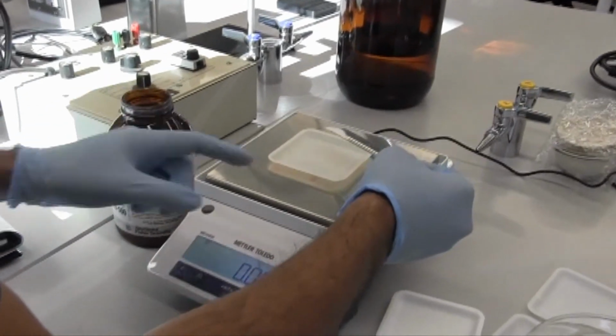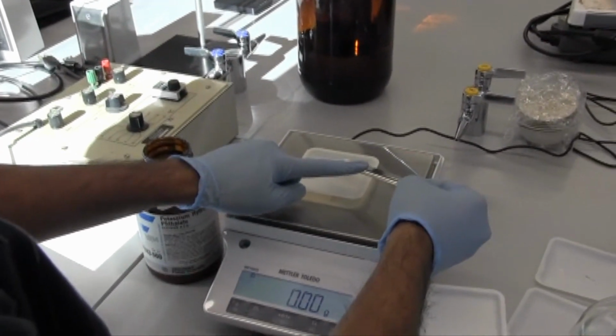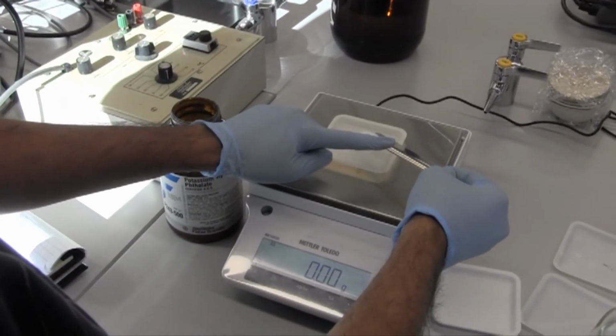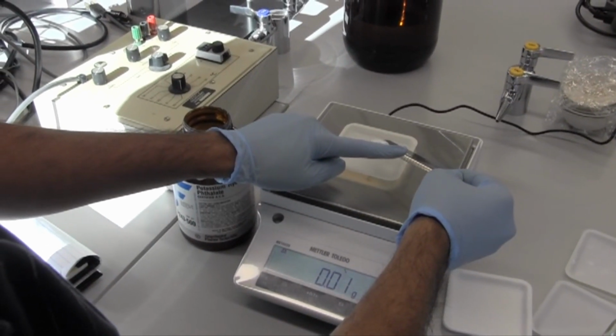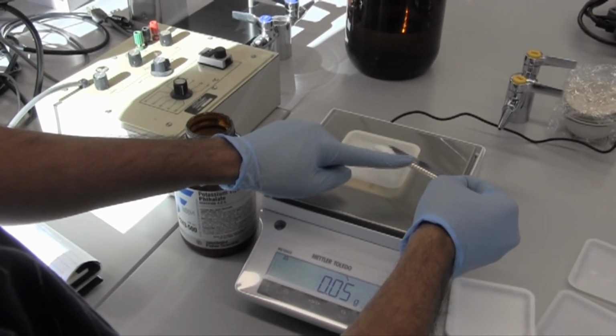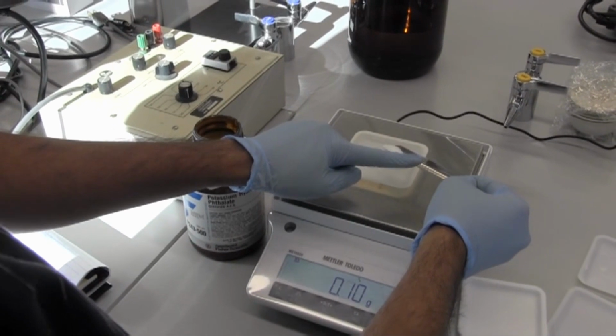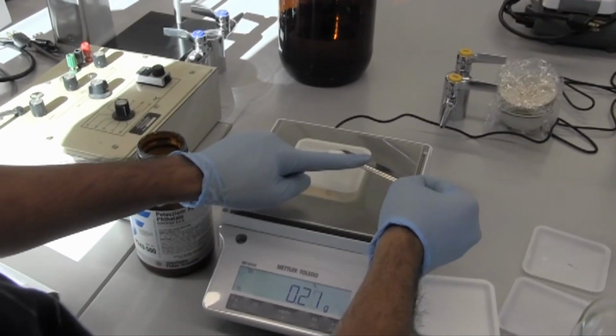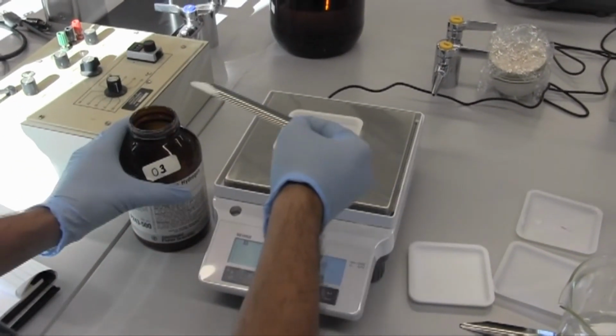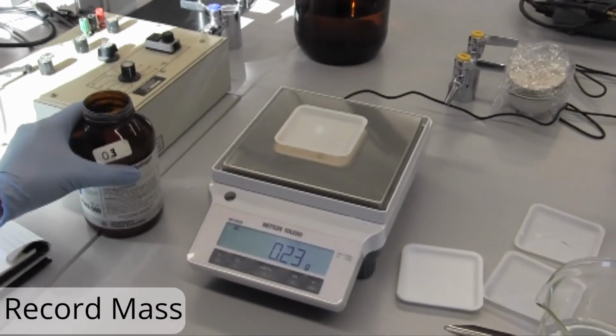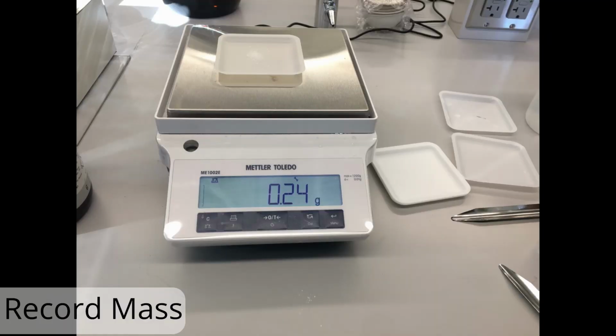So we'll go ahead and carefully add some KHP to the scale and the balance. So we'll go ahead and record our mass now of KHP for trial 1.